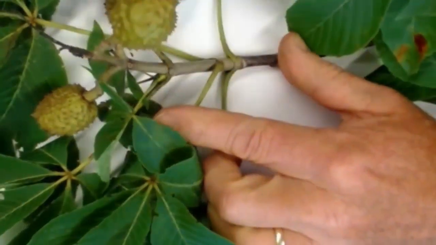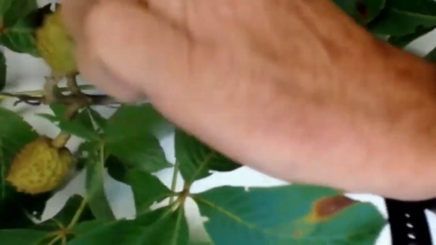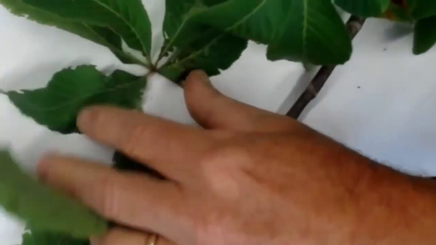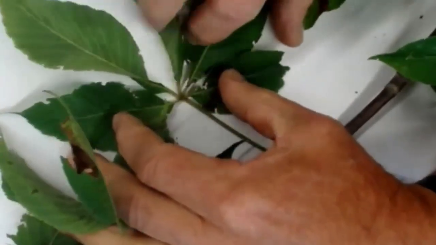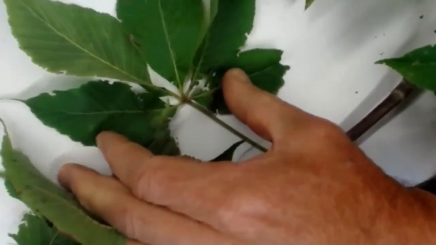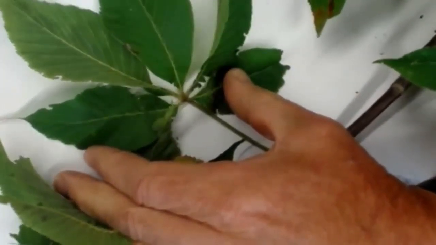Those are paired up, yep, and the leaves are what we call a compound leaf. It's hard to get this one, I got too much stuff in the way here. But this one will have 5, sometimes 7 leaflets that are attached at that same spot. And that's the Buckeye. So remember Mad Buck.